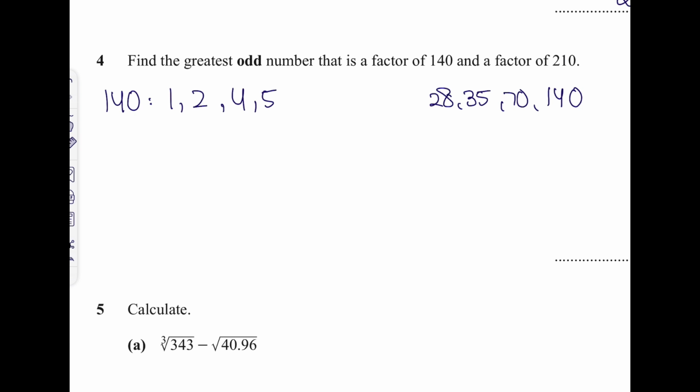Then I don't think it would be 6. But if you do 7, 7 times 20. Then not 8, not 9. And then if you do 10, you do 10 times 14. It can't be 11 as well. Neither 12, nor 13. And 14 we already got. So these are the factors of 140.